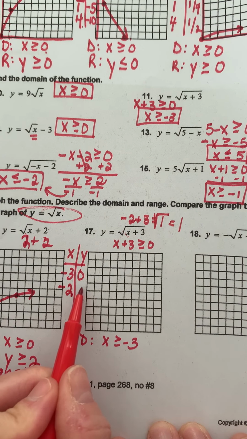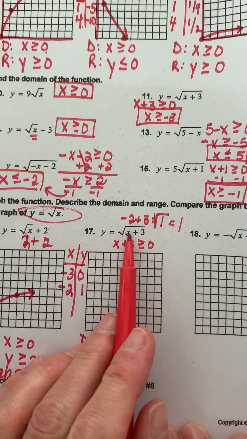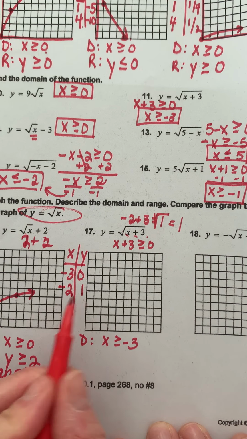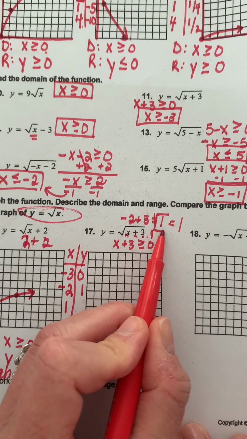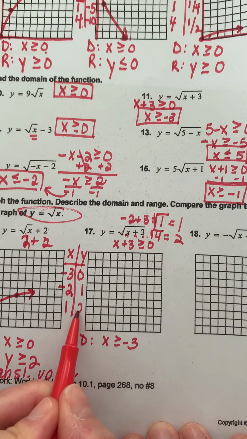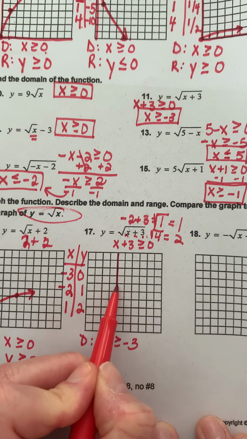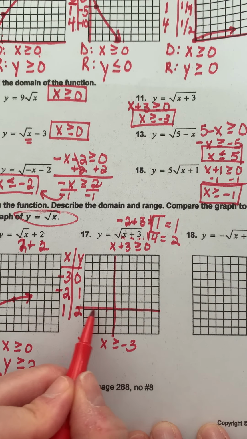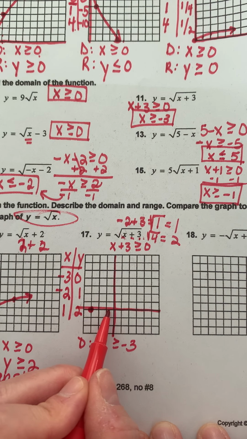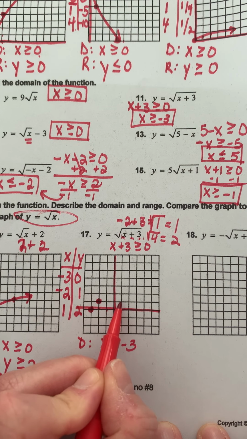The square root of 1 is 1. I then want to get a 4 underneath, so I'm going to put in a 1. So I get 1 plus 3 is 4. The square root of 4 is 2. So I'm going to make this, so negative 3, 0, negative 2, 1, and then 1, 2.